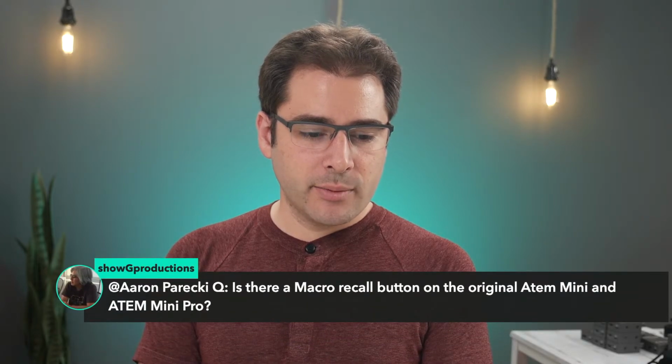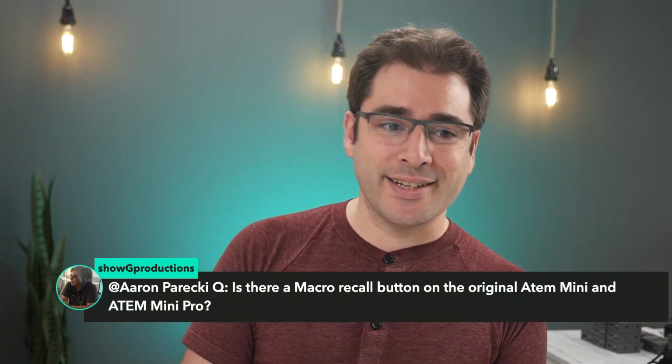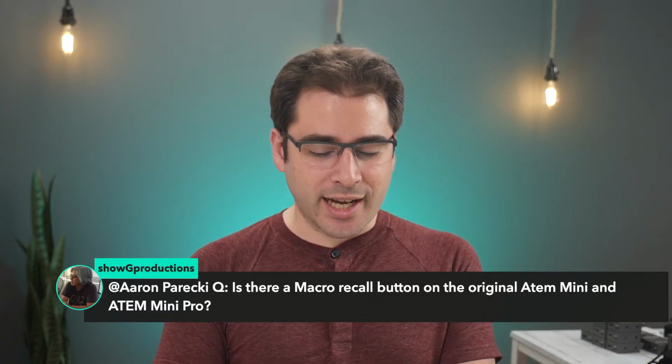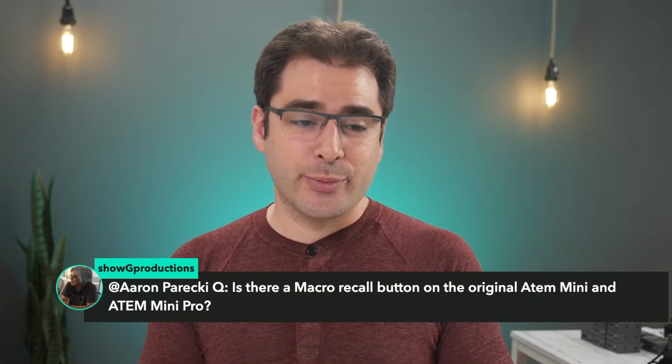Is there a macro recall button on the original ATEM Mini and the ATEM Mini Pro? No, that was one of the things I mentioned in the wish list video a long time ago, which was macro buttons. And then they did add macro buttons to the Extreme. But at that point, I had started moving all of my control into the Stream Deck with Companion, so I've never actually used the macro buttons personally. Oh well. I still think it's a good idea though.